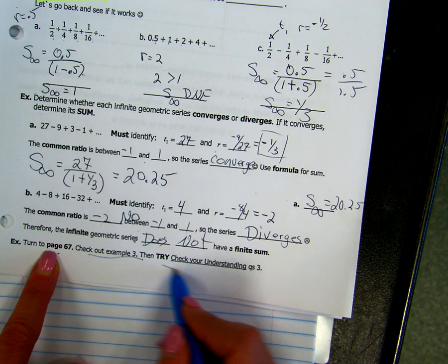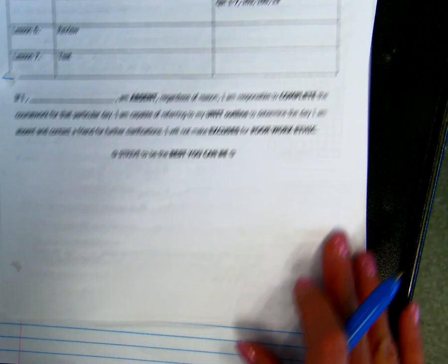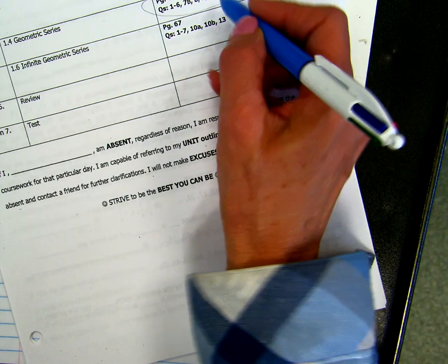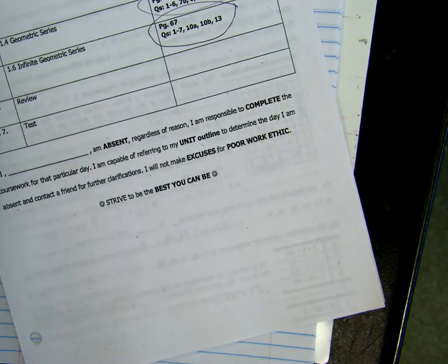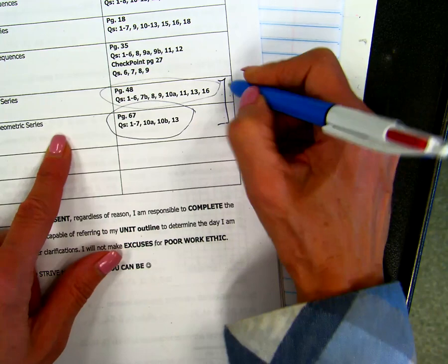Okay, you're going to turn to page 67 and try out example 3, and then do the check your understanding question 3. So, infinite geometric series, here is all your homework. Make sure you get that done. The quiz will be on these two on Monday.